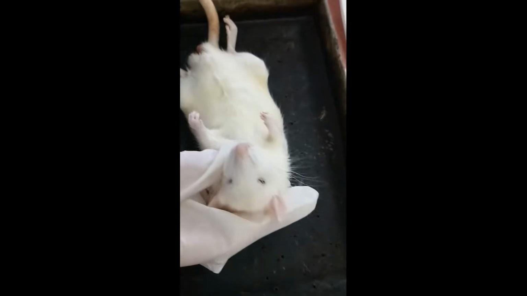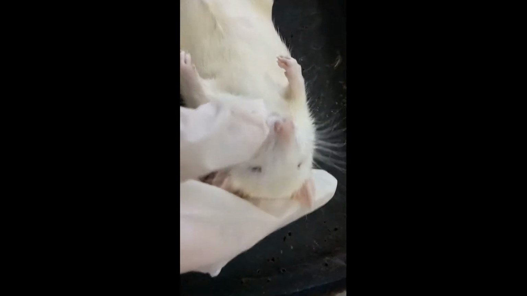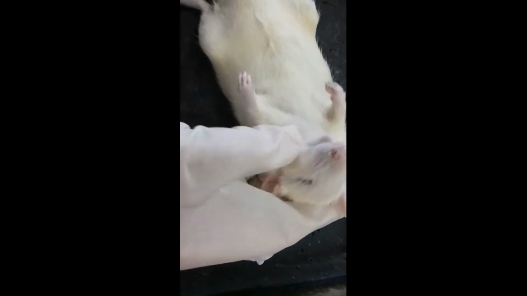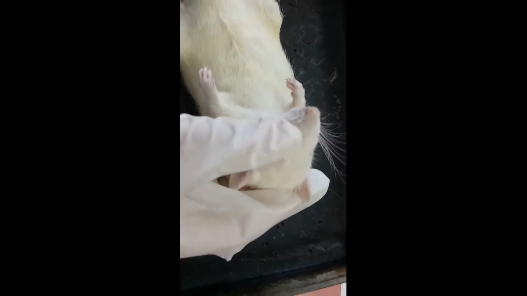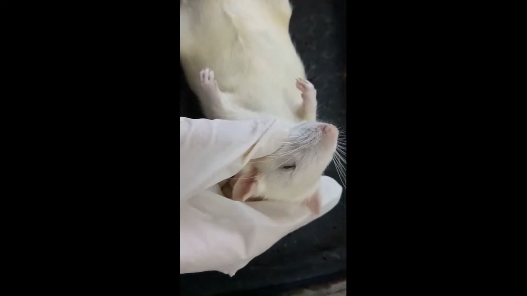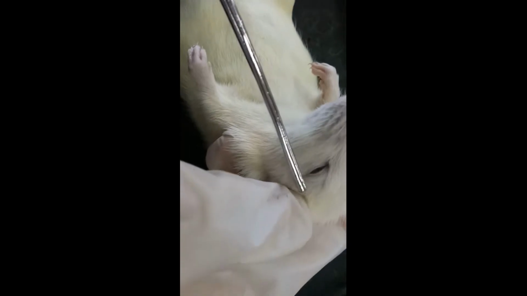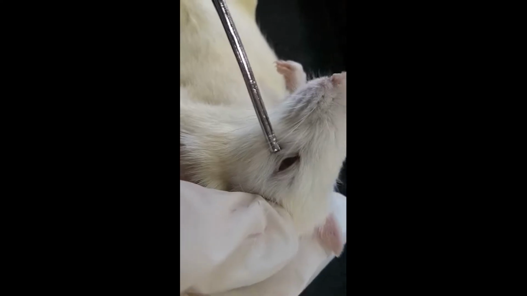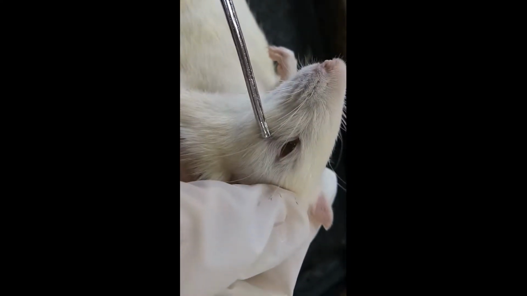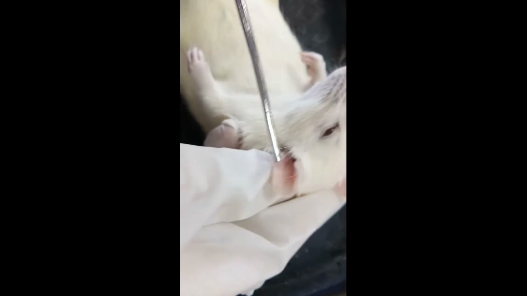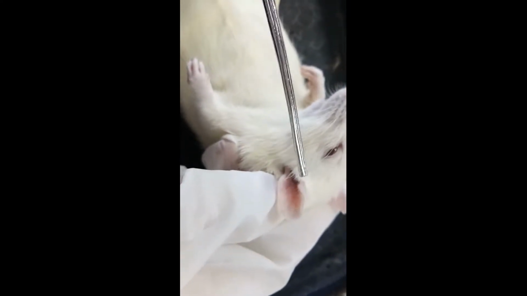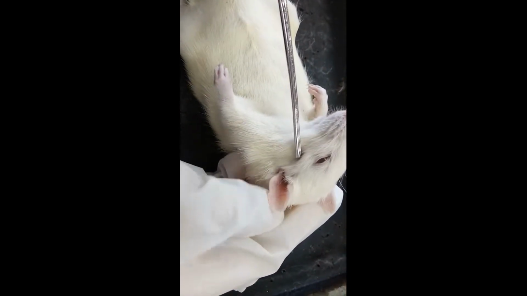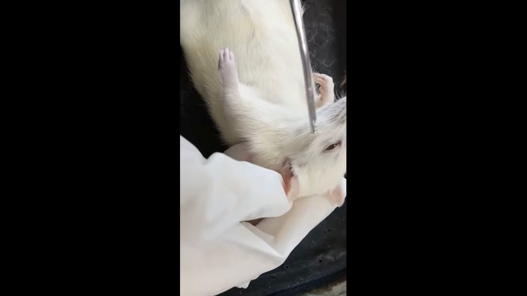For the head region, we can observe the nostrils here. The nostrils are located near the mouth, and we can also observe the eyes. Each eye has an upper eyelid, lower eyelid, and a nictitating membrane attached to the anterior edge. We can also observe the internal ear located behind the eye, and the external ear, which is located behind the eye.